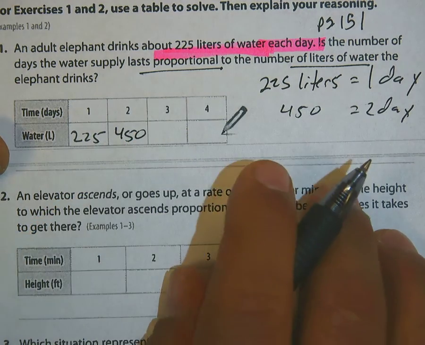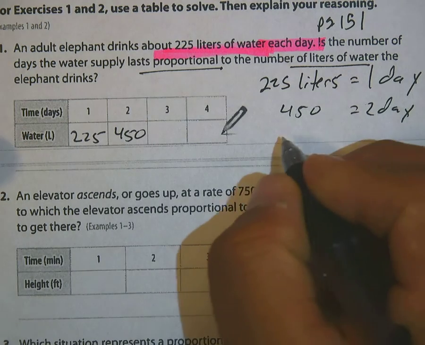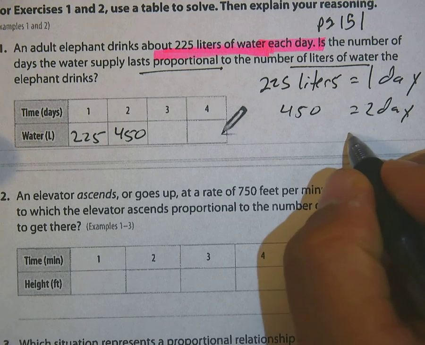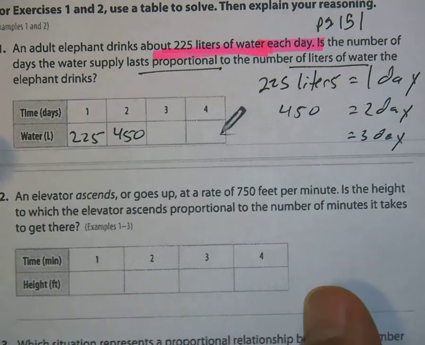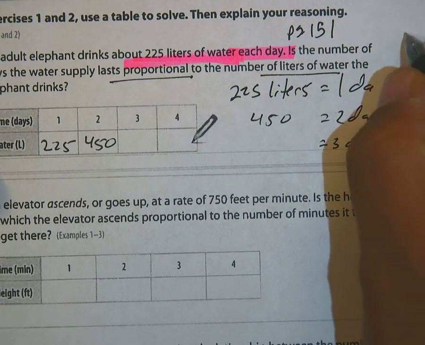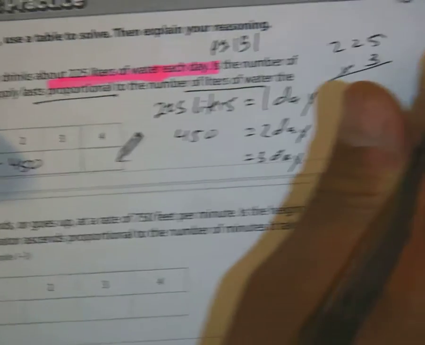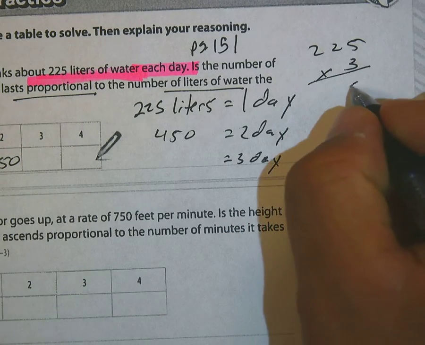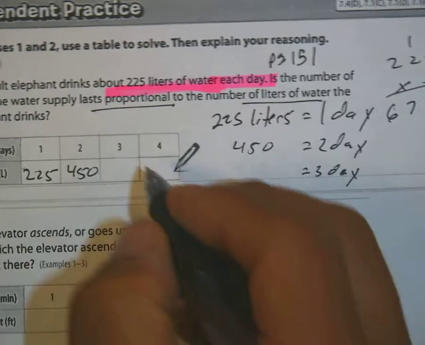And if I want to find out for 3 days, wouldn't that be just multiplying what you get for one day times 3? So then this would be 225 times 3, which is 675. So then 675 will go here.